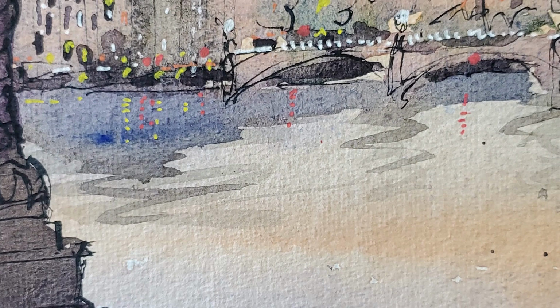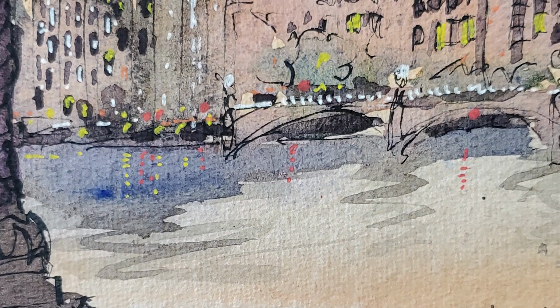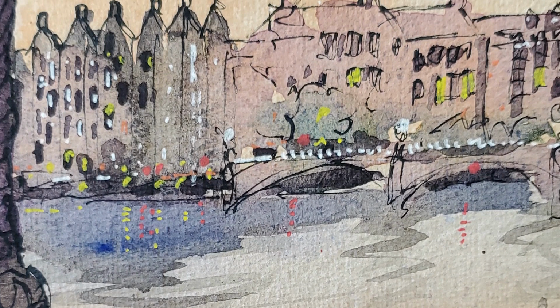This is kind of where I really like art, when it's loose, a little bit expressive, but still communicating a feeling and colours and a time of day and things like that.